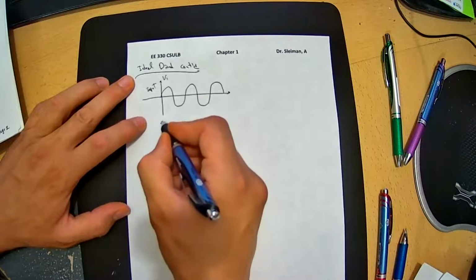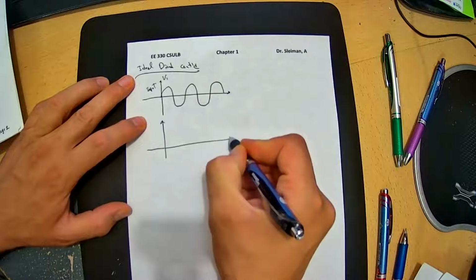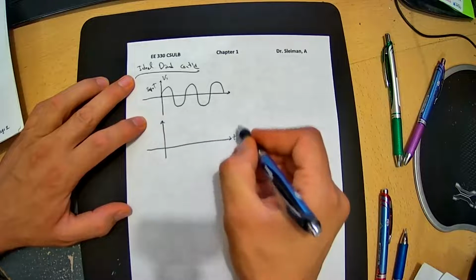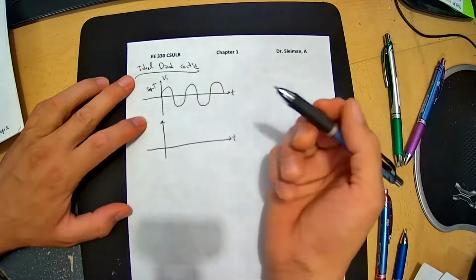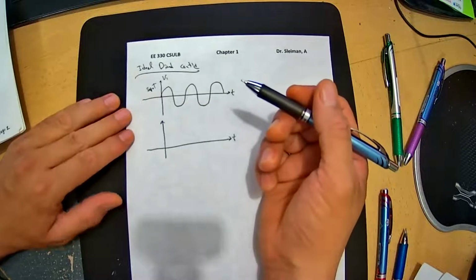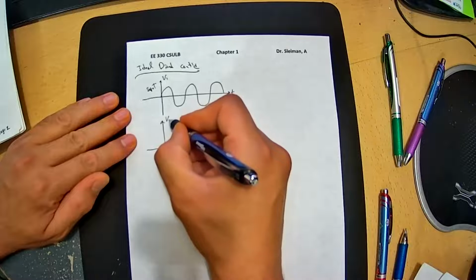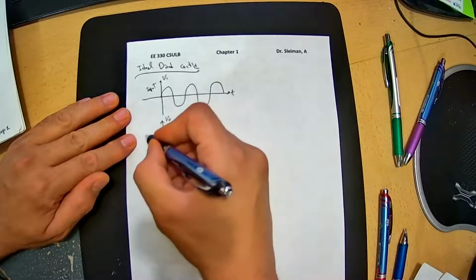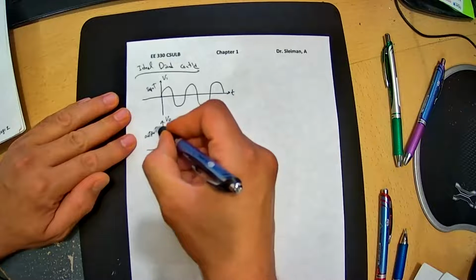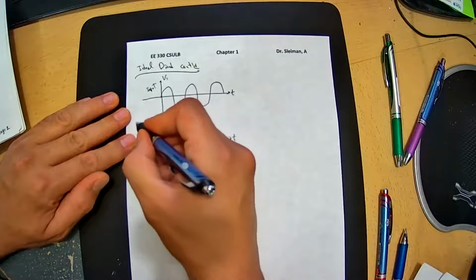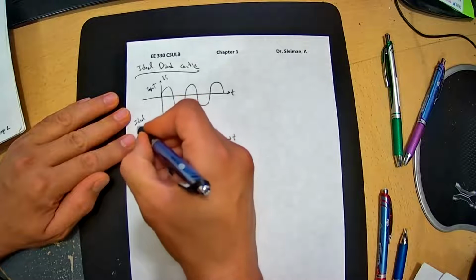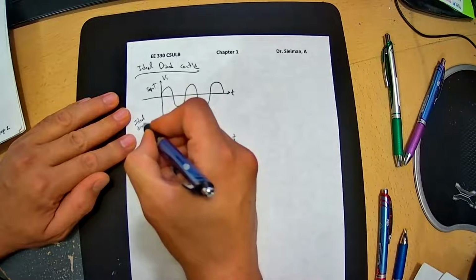Let me put a cross in the bottom here. This is for sure due to time because it varies with time. So this is our output voltage, and this is for the ideal diode.